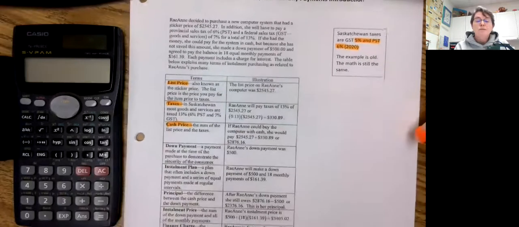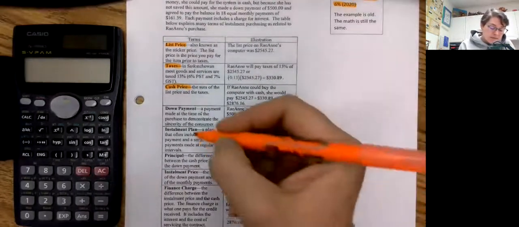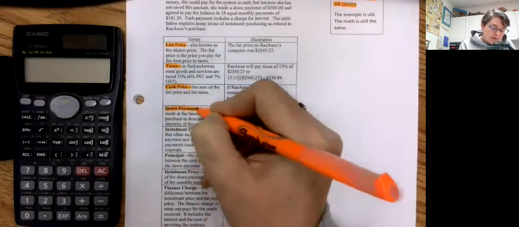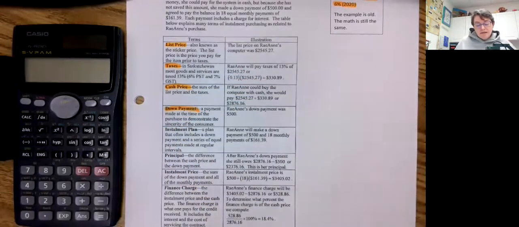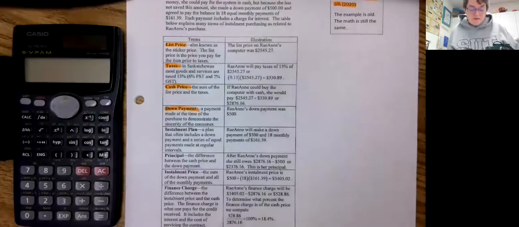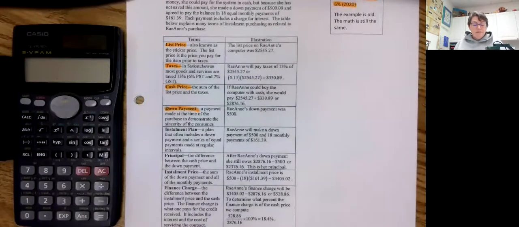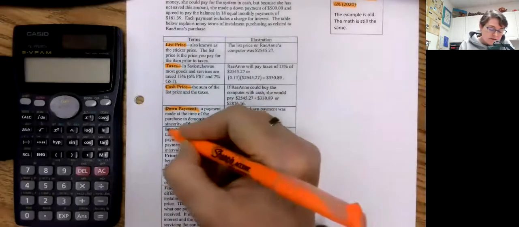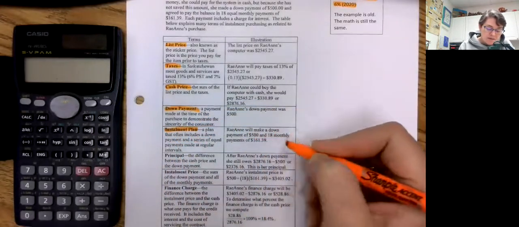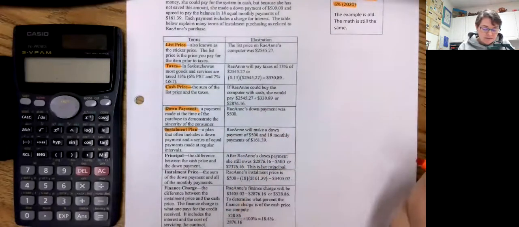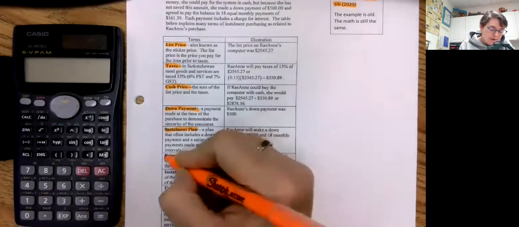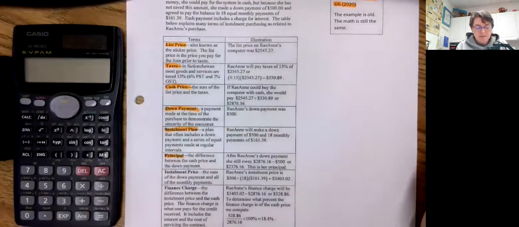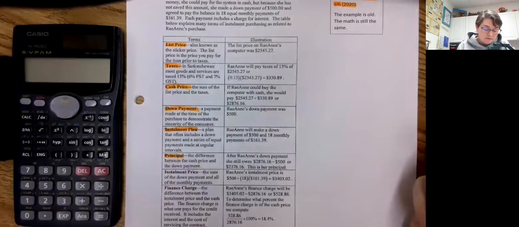And so that's one way to pay for things. Or you can do down payments. So we got a down payment, and that's usually in reference to the cash price. Don't forget to include taxes, I guess is my point. Okay, so the installment plan. So here's your installment plan. It's going to be the down payment and 18 monthly payments of that much. The principal is the difference between the cash price and the down payment. In other words, what you have left to pay off, just like it would be on a regular loan.